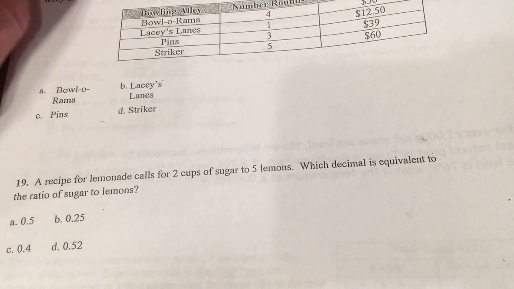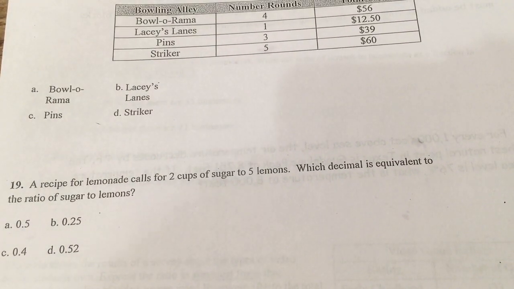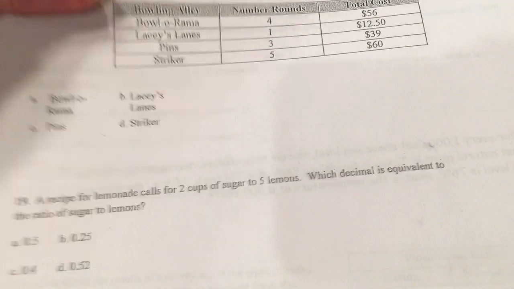Number 19. A recipe for lemonade calls for 2 cups of sugar to 5 lemons. Which decimal is equivalent to the ratio of sugar to lemons? A. 0.5. B. 0.25. C. 0.4. D. 0.52. Number 20. Evaluate. 2 3/4 divided by 1/2. A. 2 3/8. B. 5 3/4. C. 11. D. 5 1/2.